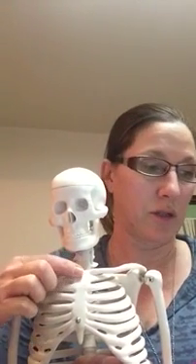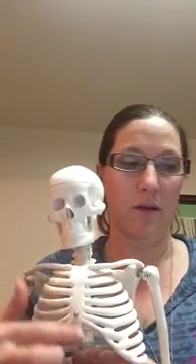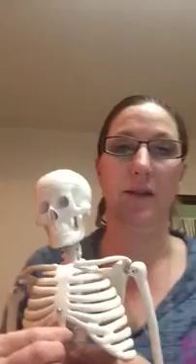Hi, this is a review on the axial skeleton. We will start with the ribs. The first are the true ribs, and then you have these last two that are false ribs, and then you have the floating ribs. On the sternum, you have the jugular notch, the manubrium, the body, and then the xiphoid process.